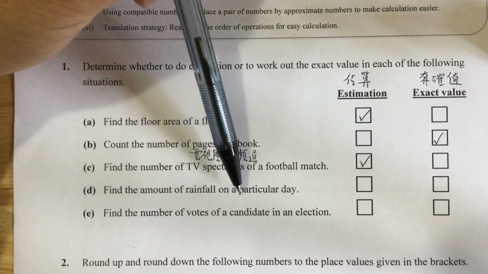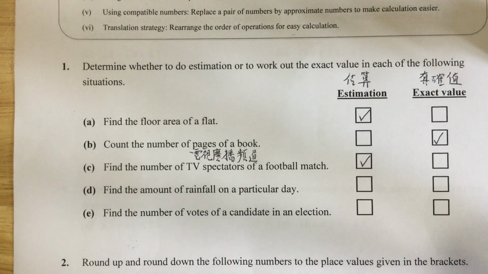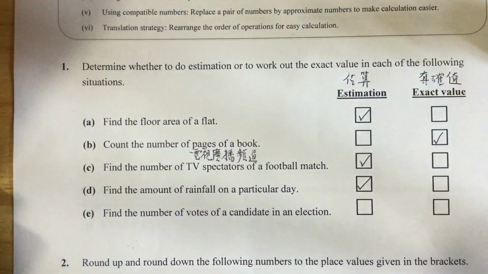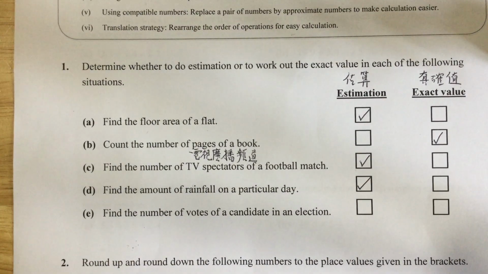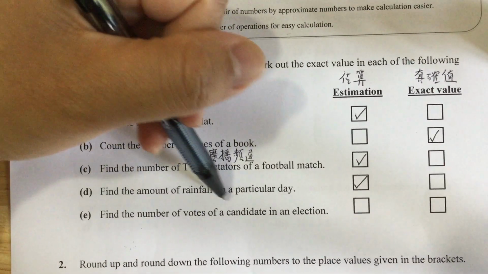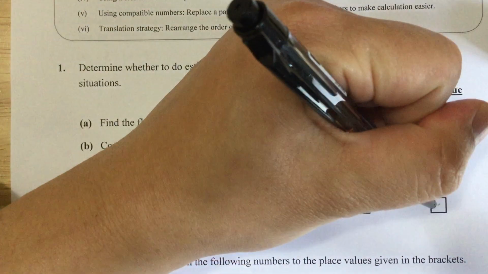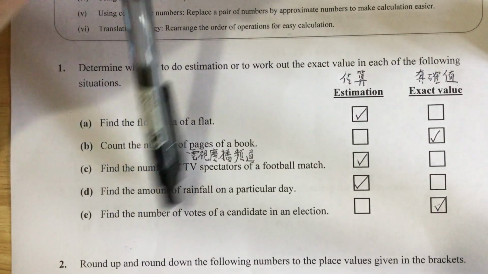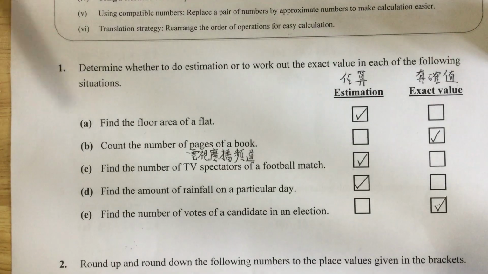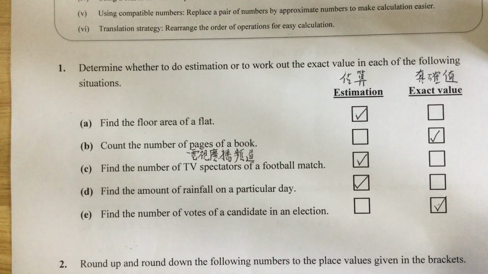D, find the amount of rainfall on a particular day. Obviously this one is estimation. We cannot count everything because some of it may dissolve in the soil, and some of it may disappear somewhere, so it's not easy for you to find the exact value. But for E, find the number of votes of a candidate in an election. That must be exact because we must count every vote. Otherwise, the result is not accurate. 我哋一定要逐全部票數要點晒嘅，如果唔係就唔準確。So I think you can choose the answer of estimation or exact value like this. Okay, so this is number 1.